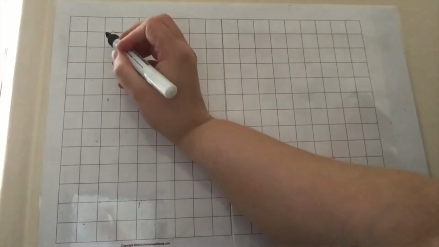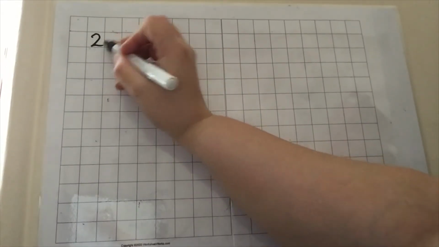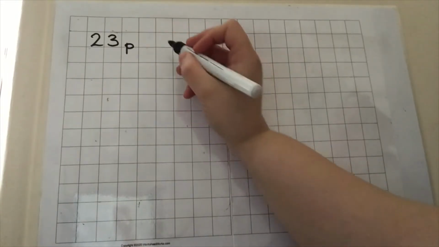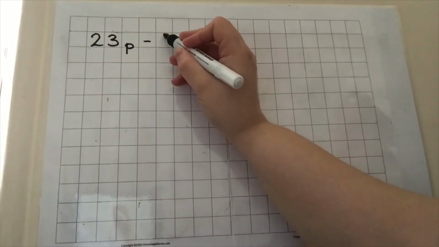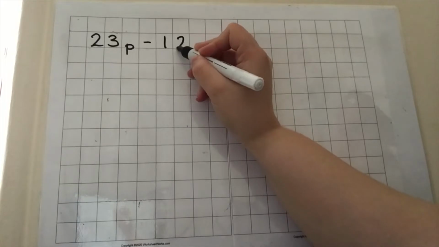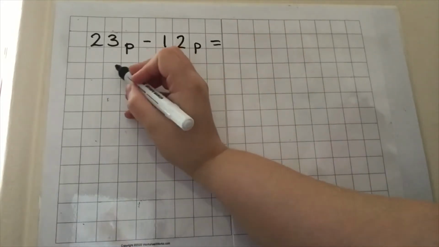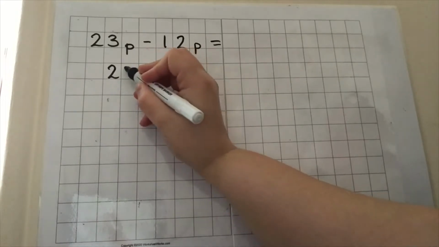I can fill that into the original question. Chimney sums also help us if we have takeaway questions. For example, 23p take away 12p equals, well, we write it as a chimney sum.